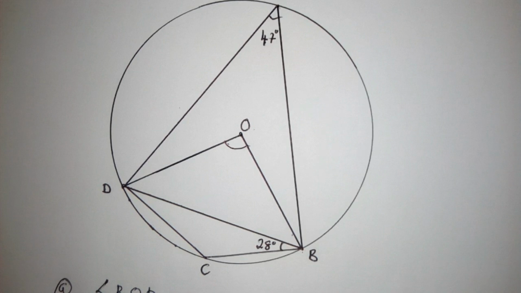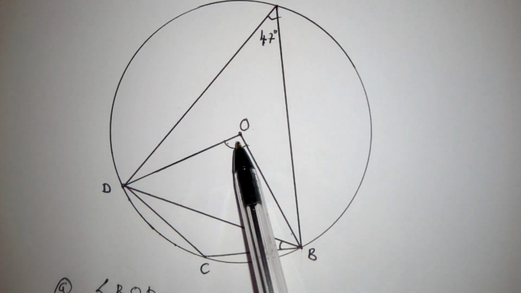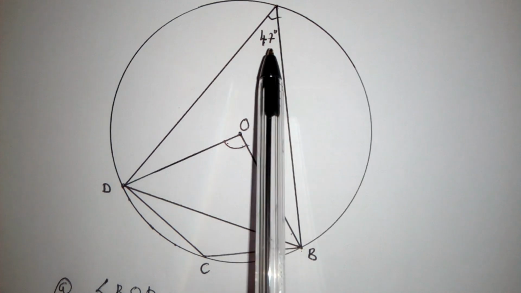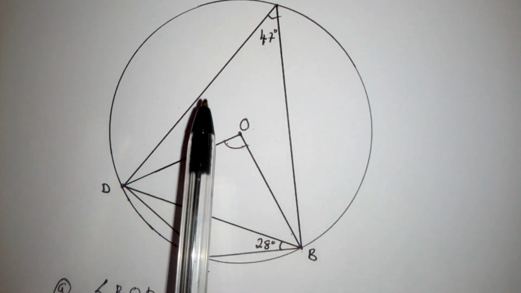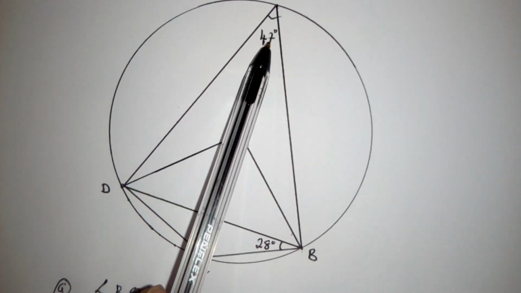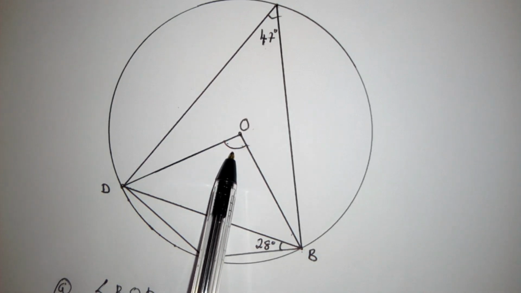We're going to use the property of subtends, whereby the angle which is here is twice this angle which is here. So meaning, if you have this angle and want to find this one, you multiply it by 2, and then you get this angle.